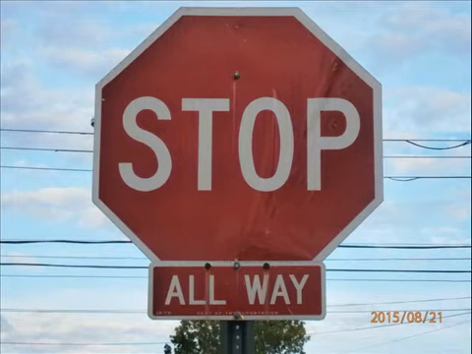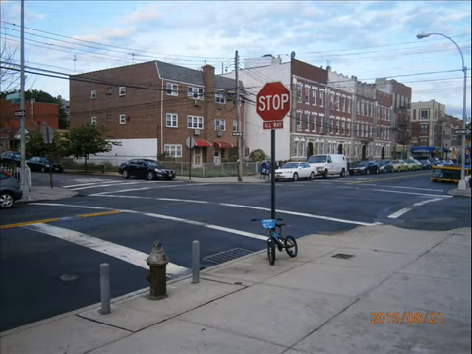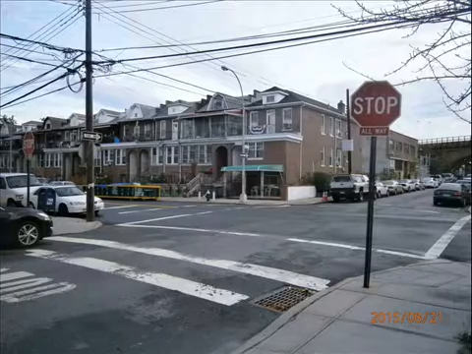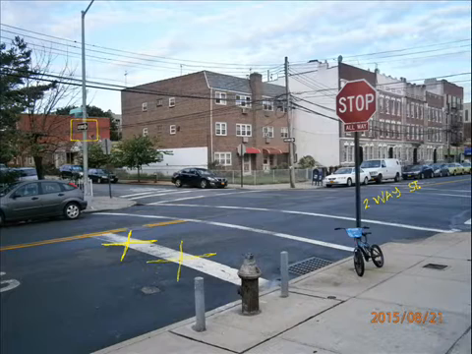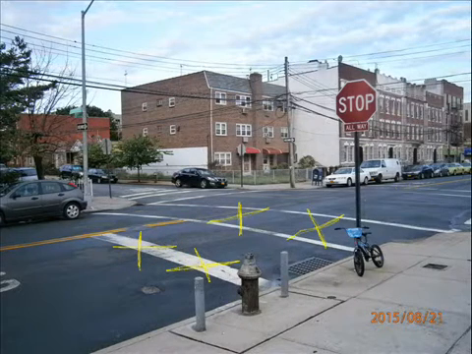In conclusion, what important things should we have clear in our minds when approaching an all-way stop sign? One, what the law says. Stop once before the solid line to allow pedestrians to cross freely. If there isn't a solid line, stop before the crosswalk. If there is neither a solid line nor a crosswalk, use your common sense.